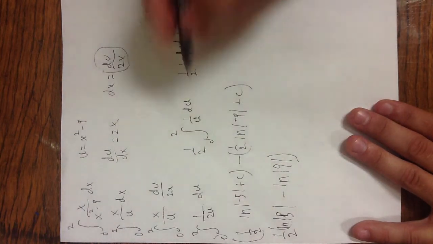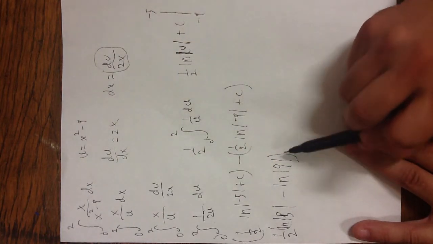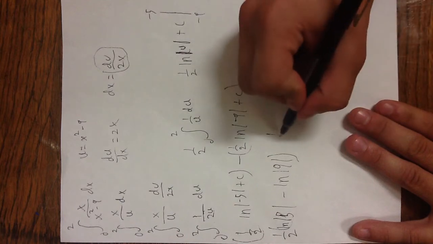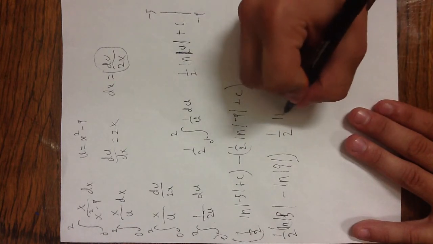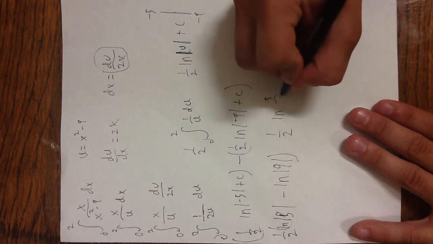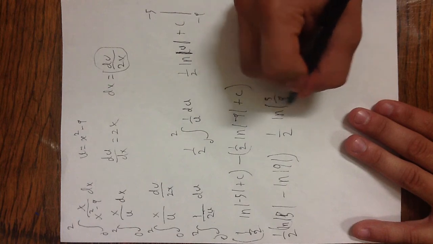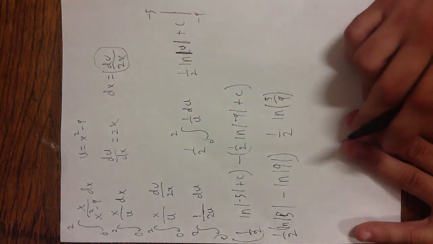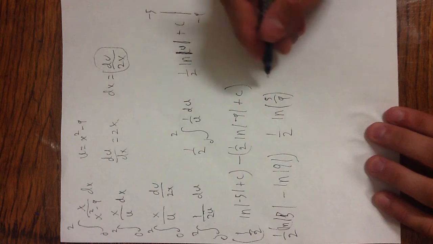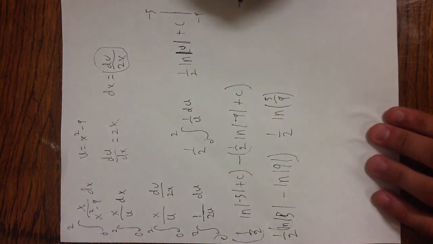Then our log properties allow us to do this minus this, which is the same as 1/2 natural log of 5 over 9, and that will be your final answer. You can plug it into the calculator and get an actual decimal answer if you want.